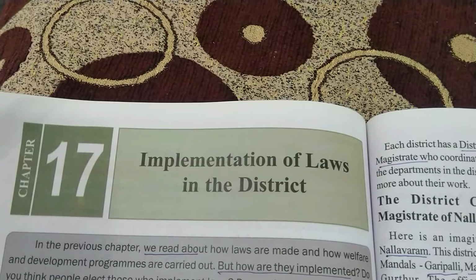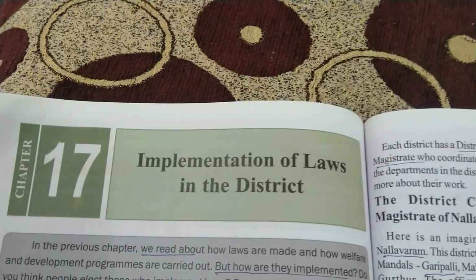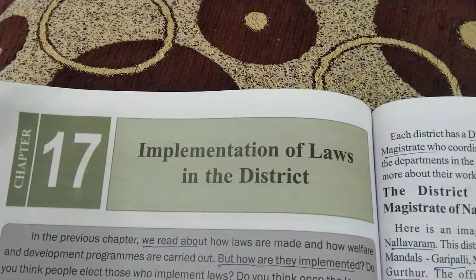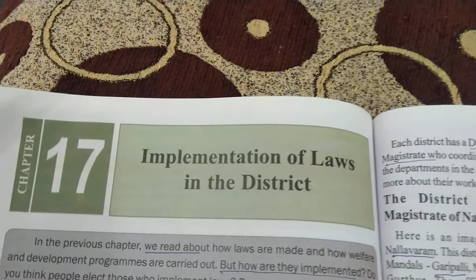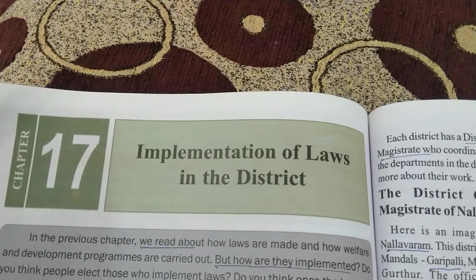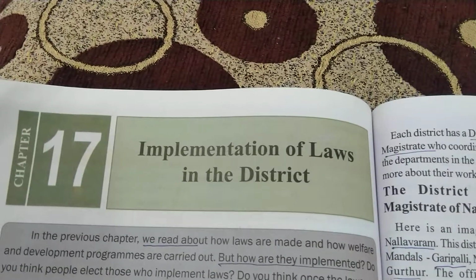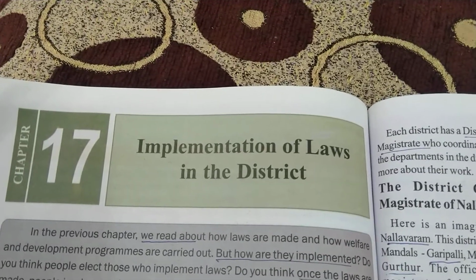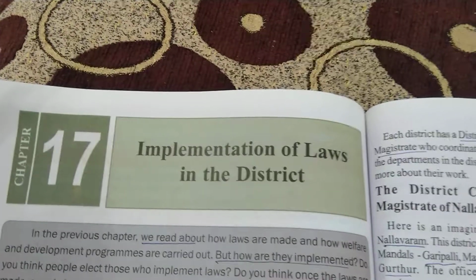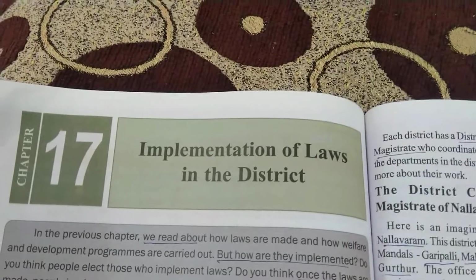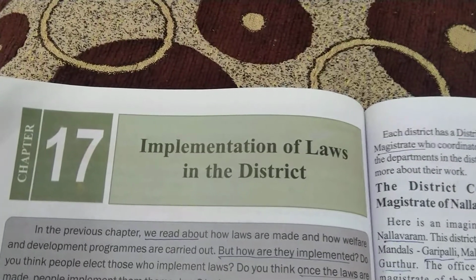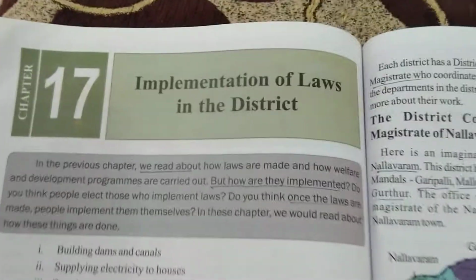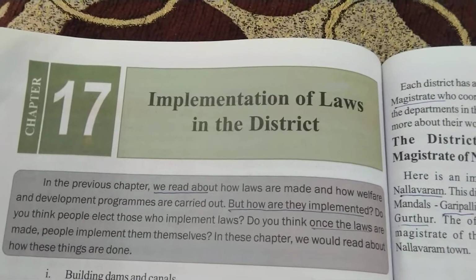But how and who will implement the laws? This is important. We are going to discuss who will implement these laws in our state. People cannot implement laws themselves. So to implement laws, we need some system. Okay, so here some issues are there.